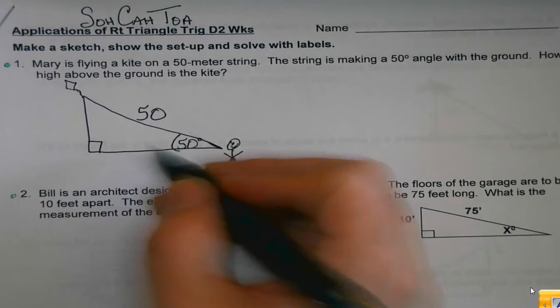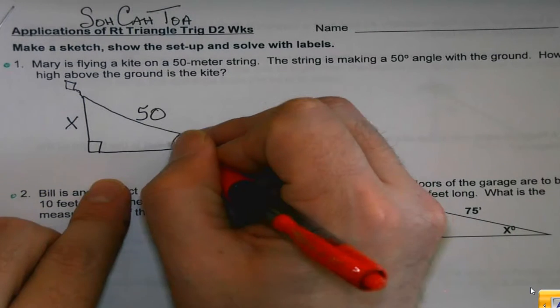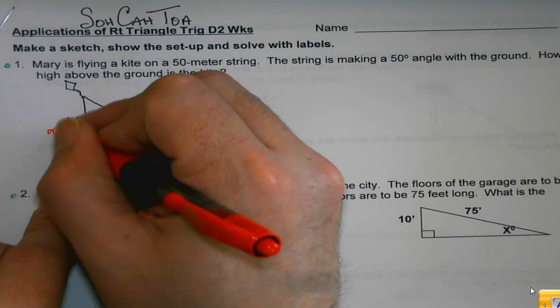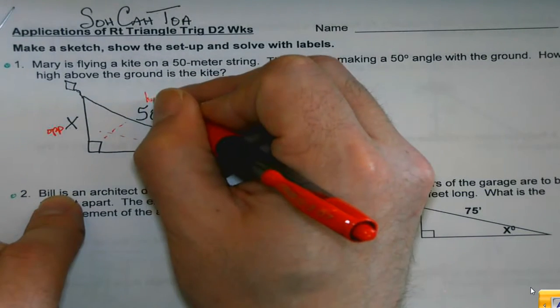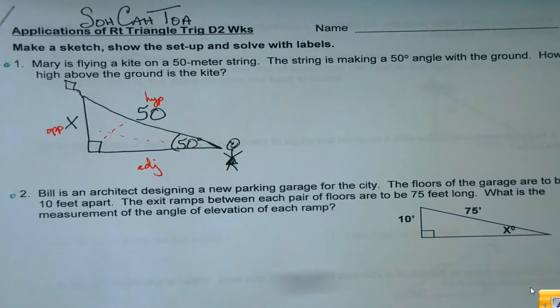Well, if this is the ground and here's my kite, there's where my mystery side is going to be. And I've got to make sure I get these things set up right, because if I flip any of the sides or angles around, it's going to get me a different answer. So, as usual, I'm just going to make sure. And again, if you're comfortable after the couple of days we spent with the regular right triangles and then yesterday again, and you don't feel you need to label everything, that's okay. But here's what I see.